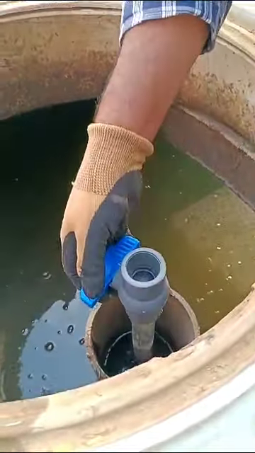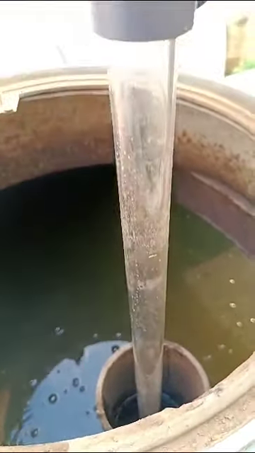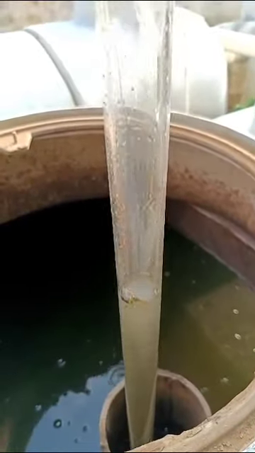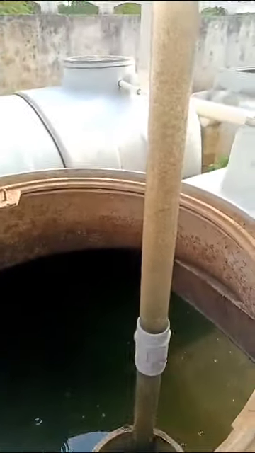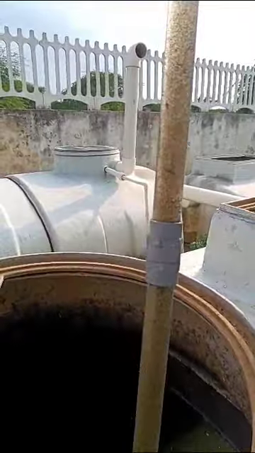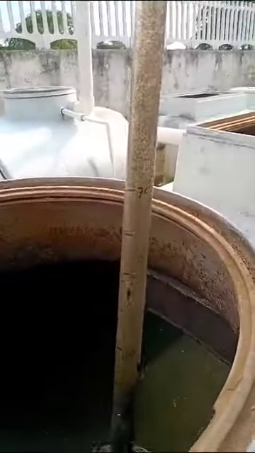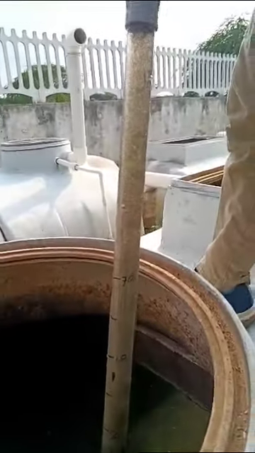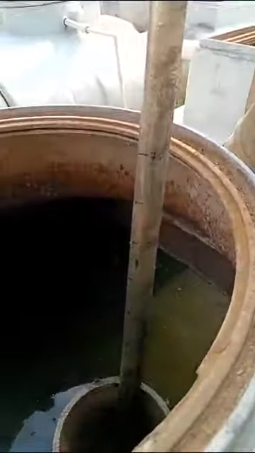Lift it up slowly. Here we can see that the sludge is not holding inside this tube.